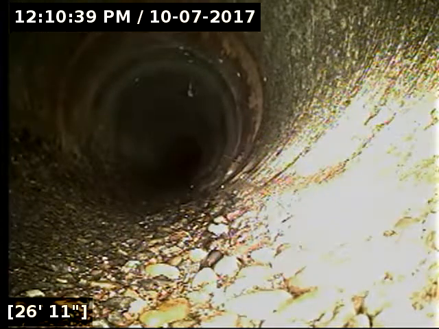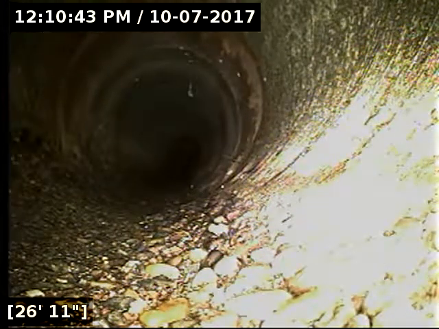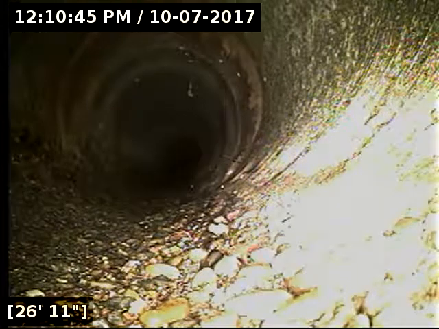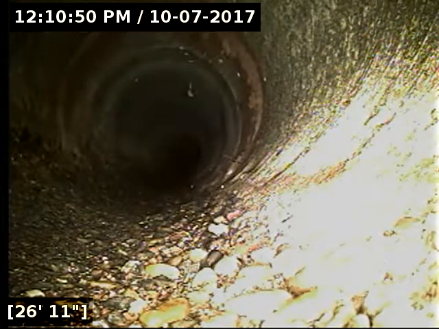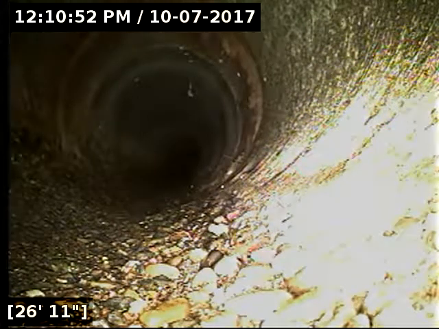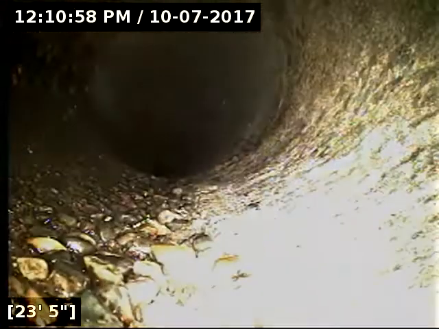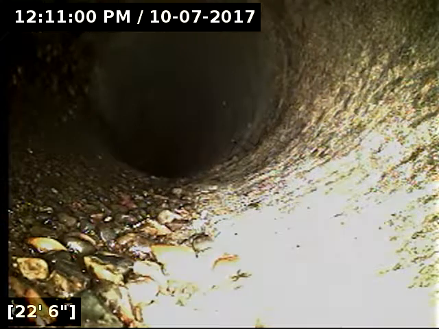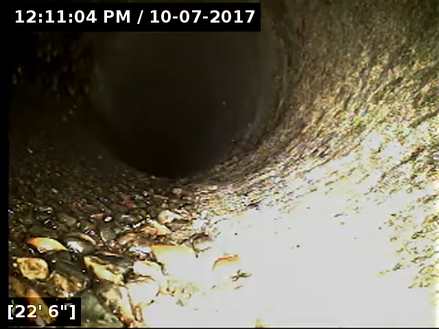The only part you may have to deal with is the Y connection there. Might have to do some digging there to connect the lines together or something like that. But anyway, I would recommend doing an update at some point. It's not in dire need of a replacement right now, but at some point here, relatively soon, the next probably 3 to 5 years, I would guesstimate, the line's going to start deteriorating.